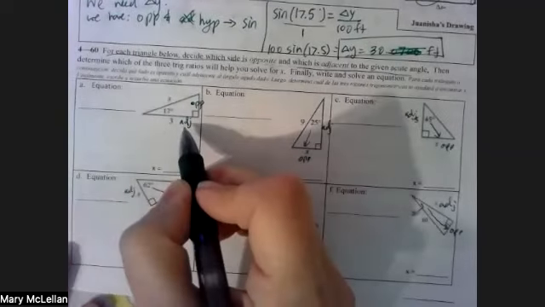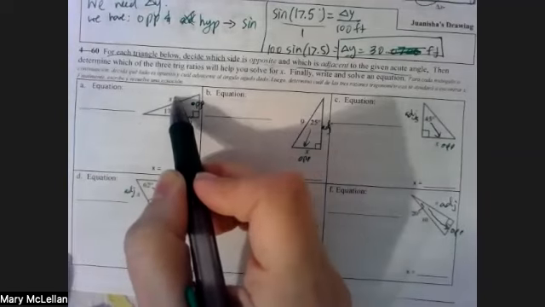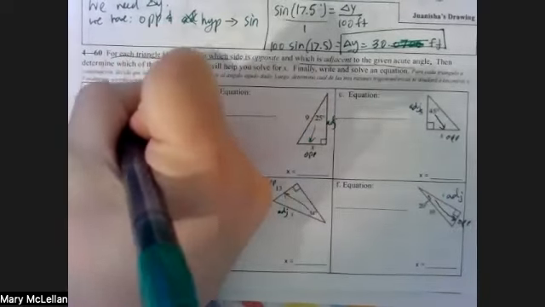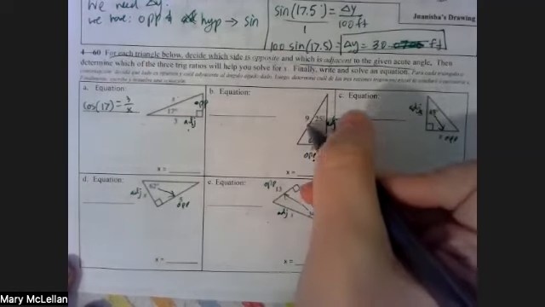Okay. So for this one, because I'm dealing with my adjacent and my hypotenuse, I'm going to use cosine, adjacent over hypotenuse. So cosine of my angle, cosine of 17 equals 3 over x. Next problem. I have opposite and hypotenuse. That's sine.